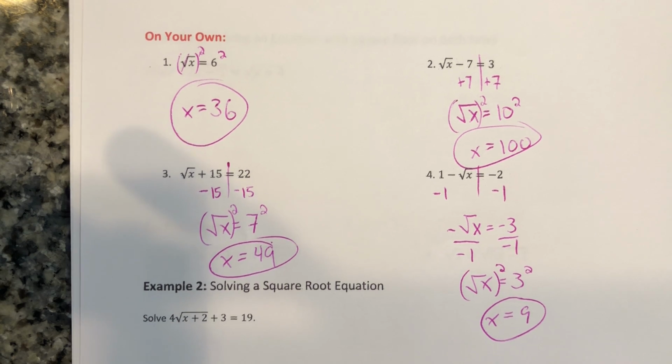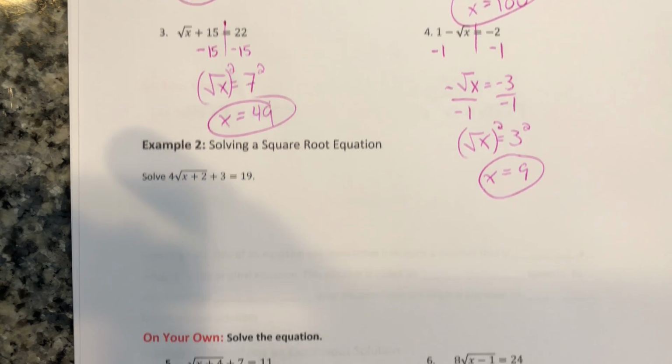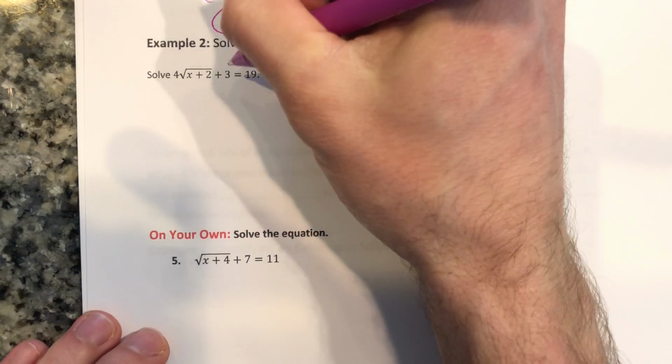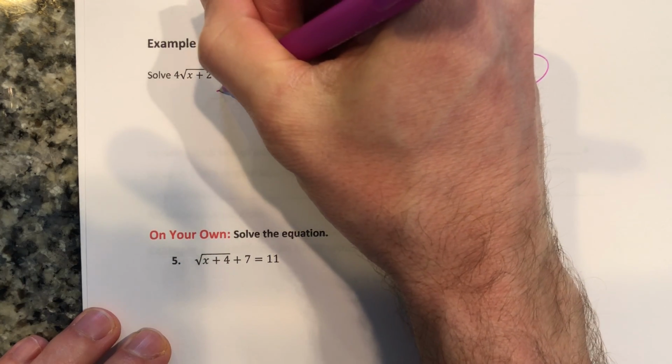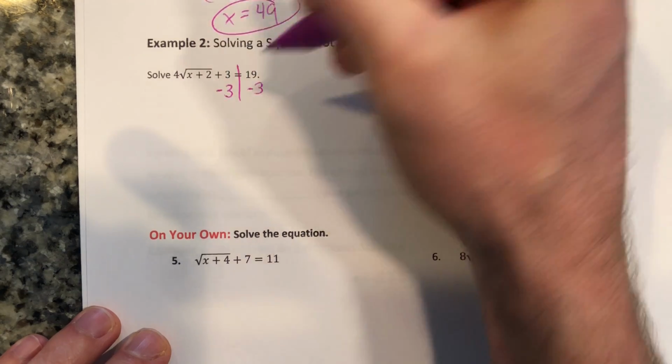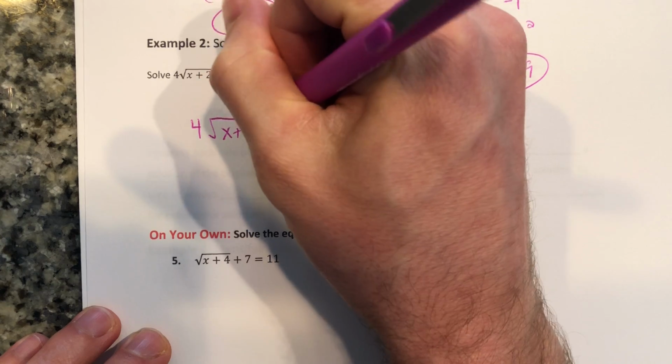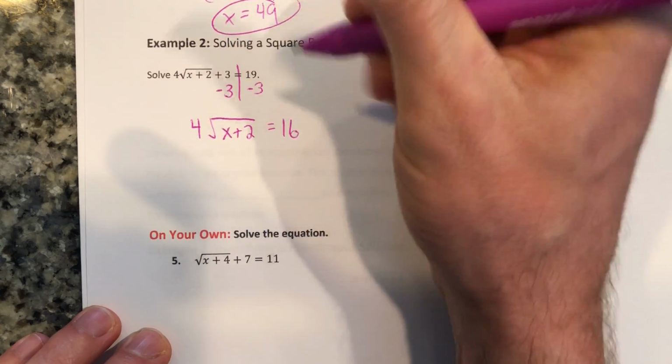So now we can make it a little bit more complicated. So we go to example 2. You see that there's more than just x underneath the square root. So there's more in the radicand. So we still need to get the square root by itself. So to solve this, we start by subtracting this 3 from each side. We have 4 times the square root of x plus 2 equals 16.